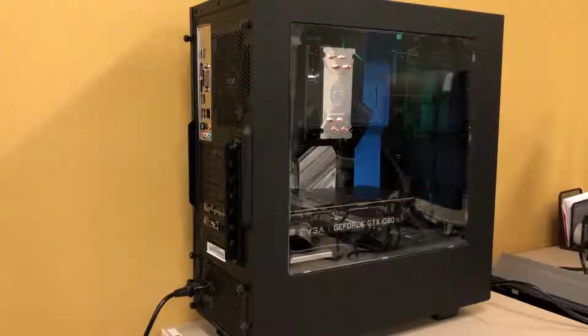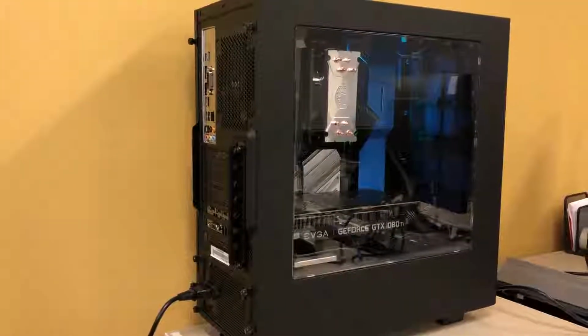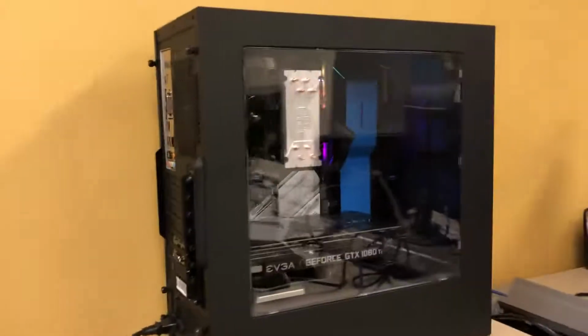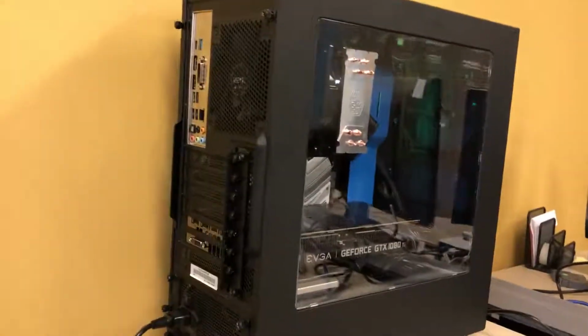So this is Bender, as I might have mentioned in other videos. All of my lab's computers are named after Futurama characters. So here's Bender, our newest member of the family. Has a cool clear side case.